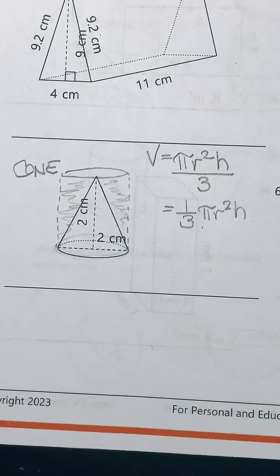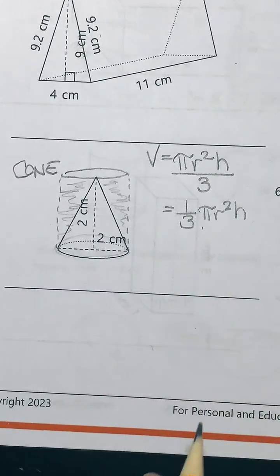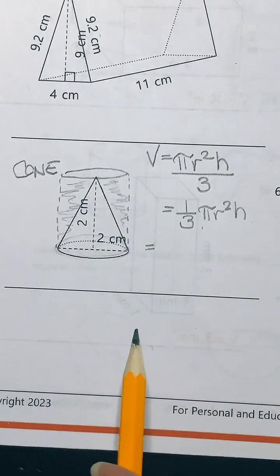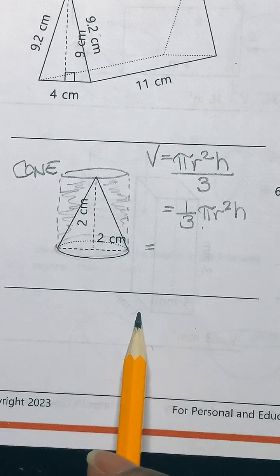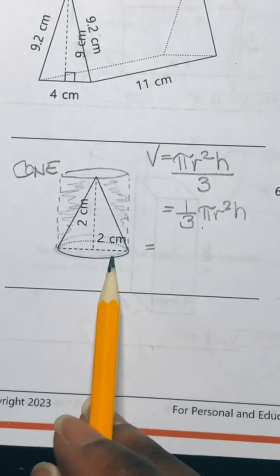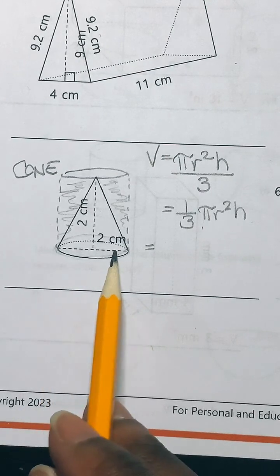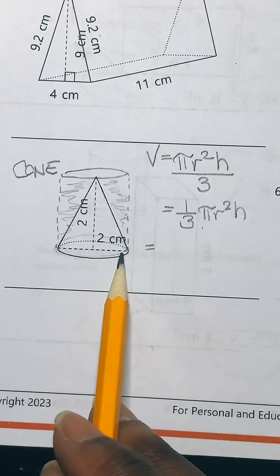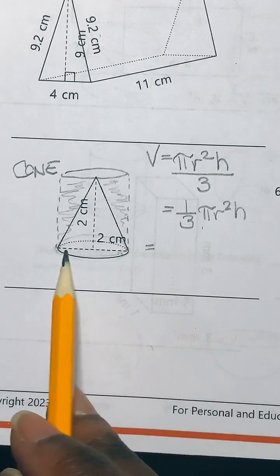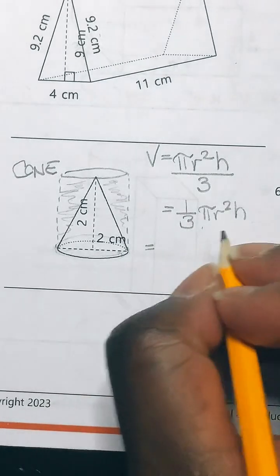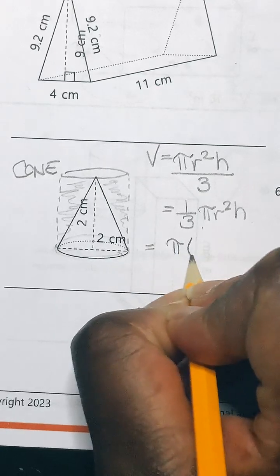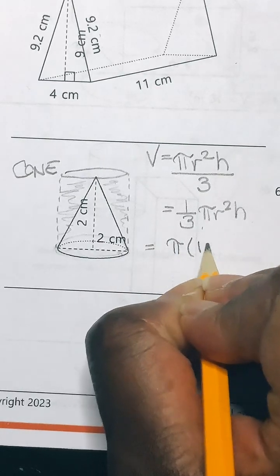Okay, so now let's solve this. I want to say the 2 centimeters is probably the whole thing. That's my assumption. So we have my pi times my radius, which will be 1.